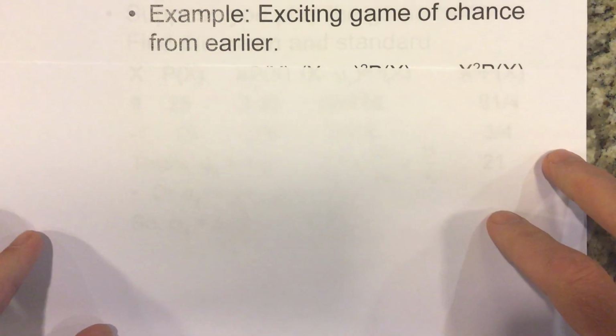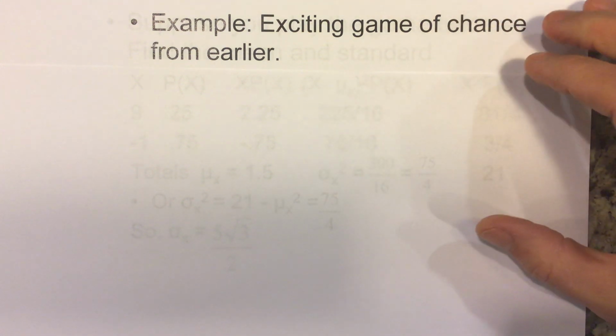Let's go back to the start of the lesson. Exciting game of chance. We rolled that 4-sided die, we bet $1, and so forth. Okay, I'm going to show you another way to do that problem, the way that I did it when I took statistics, because when I took statistics, two things. One, we didn't have formula sheets, and two, we weren't allowed calculators. So I'm going to show you kind of the old school way of doing this problem just for fun.